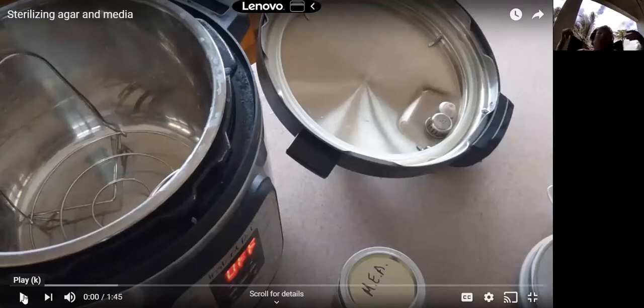In a normal laboratory setting, we aim for 15 pounds per square inch of pressure for 15 minutes. Now, the Instant Pot only reaches 13 pounds, which means the temperature is going to be lower. So if the pressure is lower and the temperature is lower, we need to extend the time. And so when I am doing home sterilization, instead of 15 minutes, I go for 30 minutes.